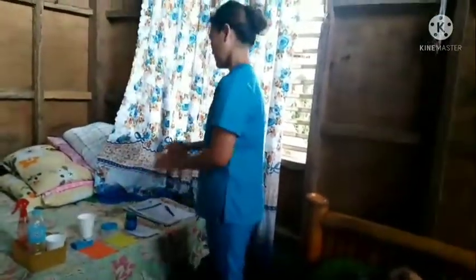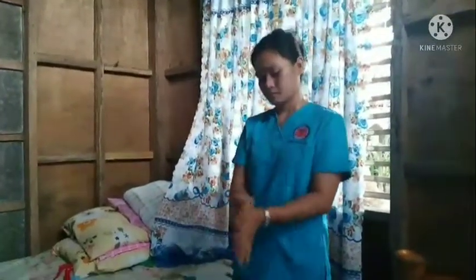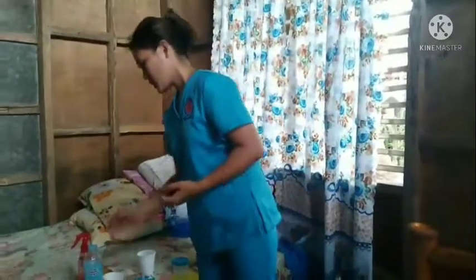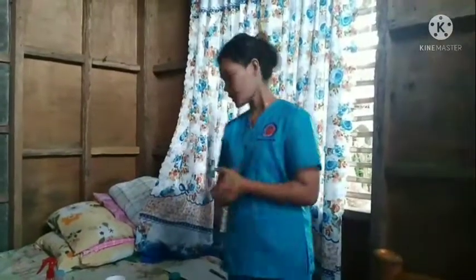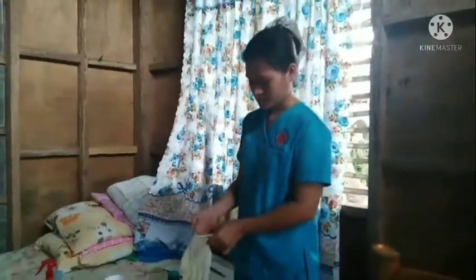So we are going to wash our hands and then prepare necessary equipment. So since we are not going to touch our medications from bare hands, we're going to use gloves.